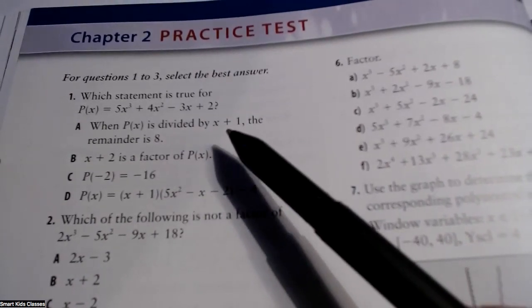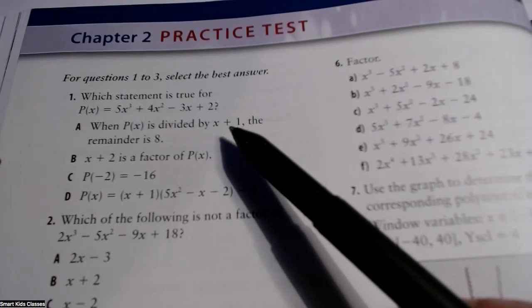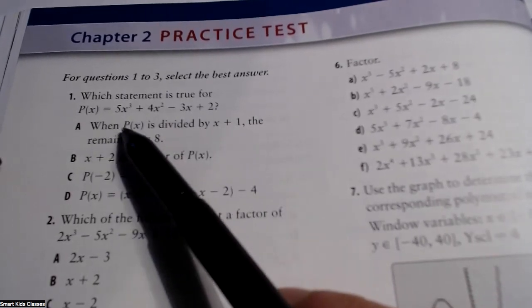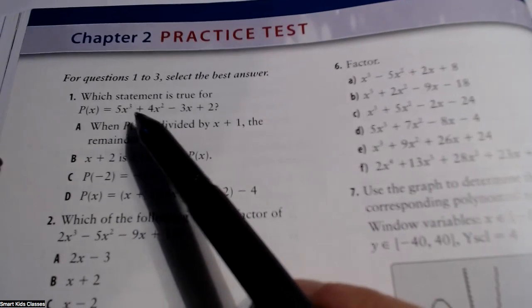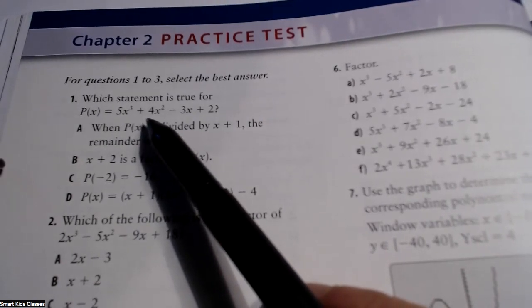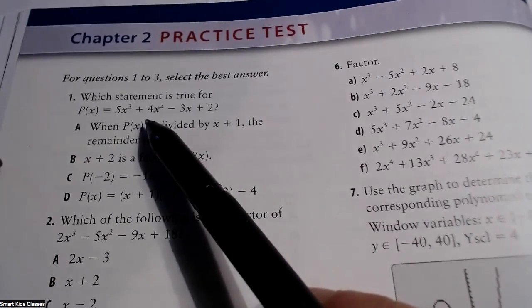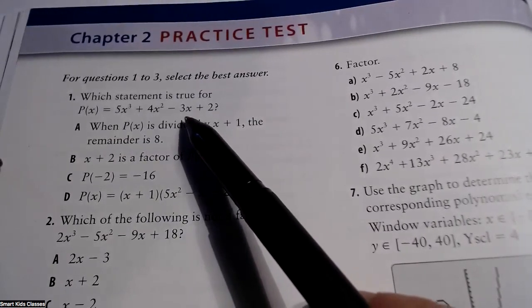Then you check. If x equals -1, this will be -5, at +4 you get -1, and at 3 you get +2.